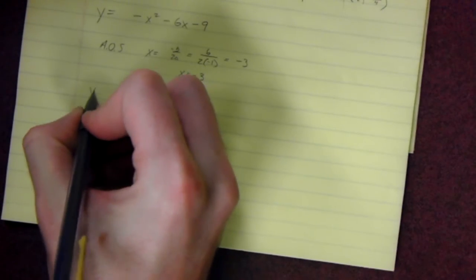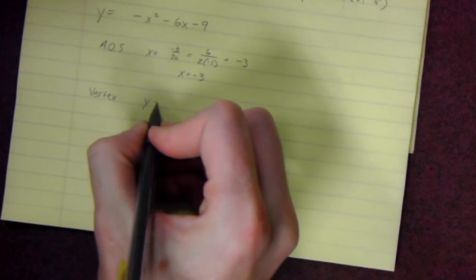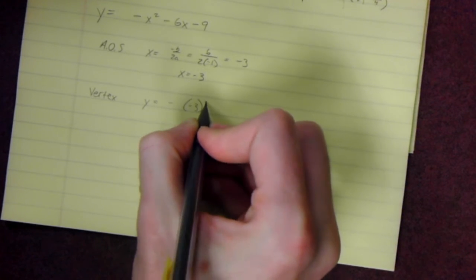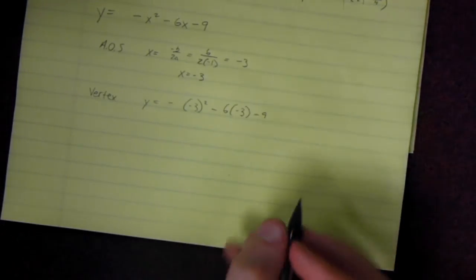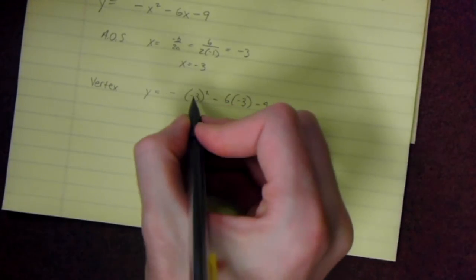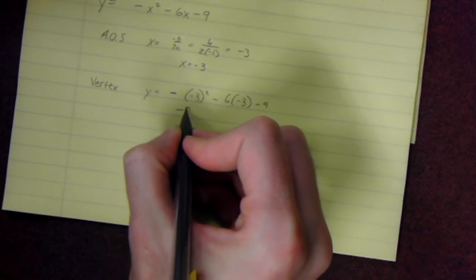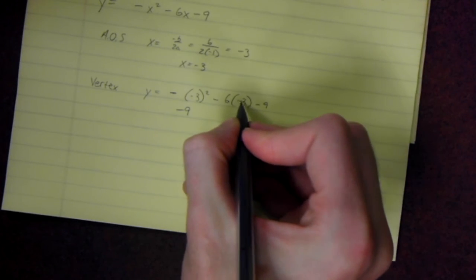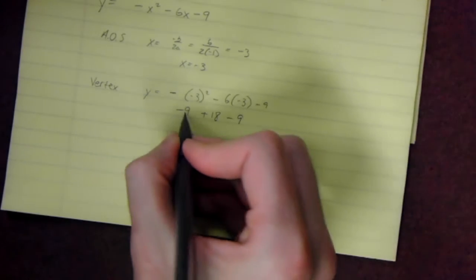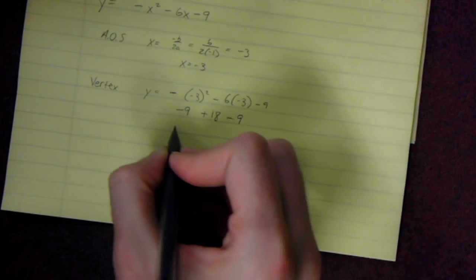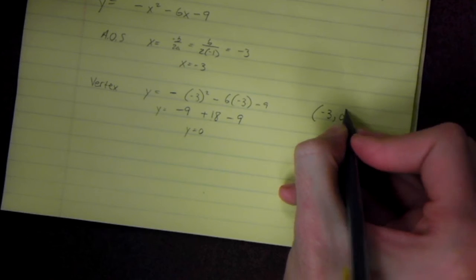Okay. If I go back and I want to find my vertex, I do that by plugging in what I found in the step where I find the axis of symmetry, so I'll plug in negative 3 for all the x's. Well, negative 3 squared would be positive 9, times the negative that I have out front would be negative 9. Negative 6 and negative 3 would be a positive 18. I still have that minus 9 on the end. So negative 9 and negative 9 is negative 18, plus 18 would be 0. So my vertex is actually at negative 3, 0.